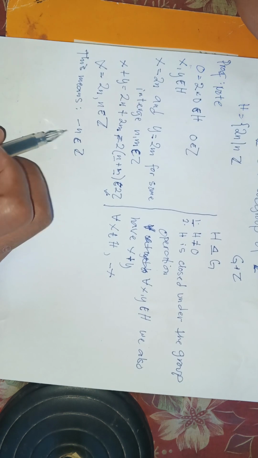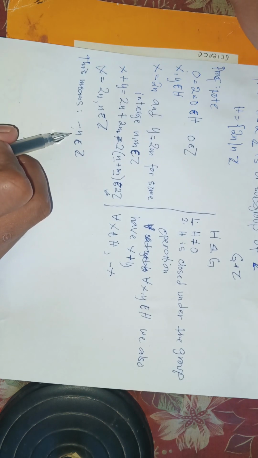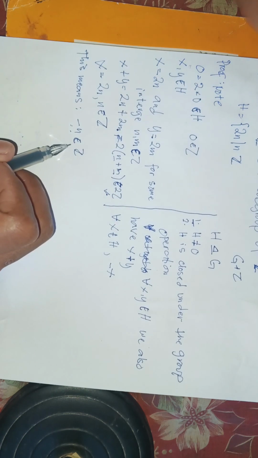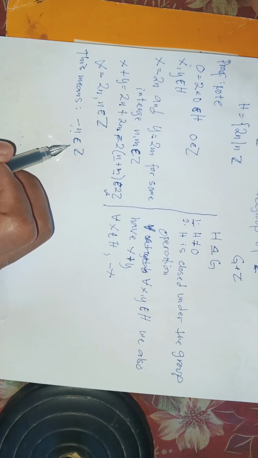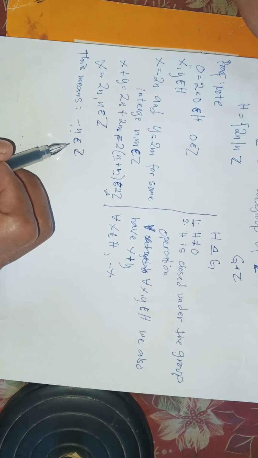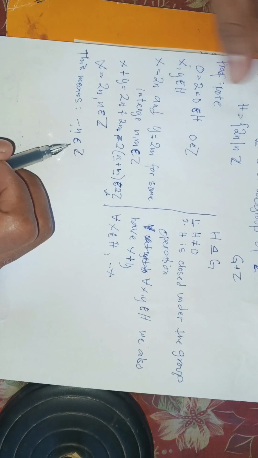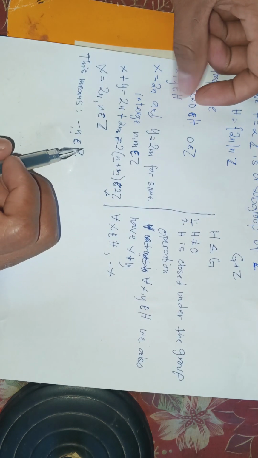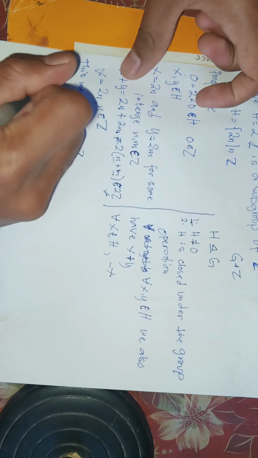So n is in Z, and Z is a group, so negative n is also in Z, because Z is closed under inverses. Let's call it y.